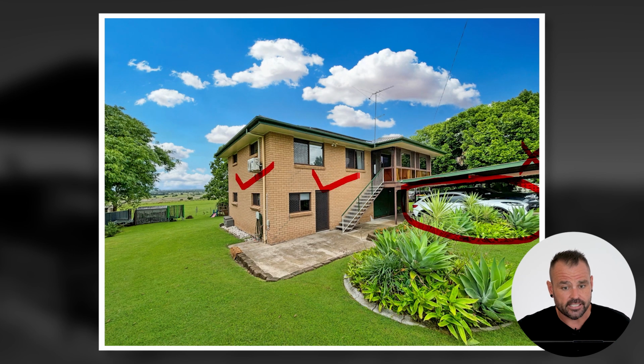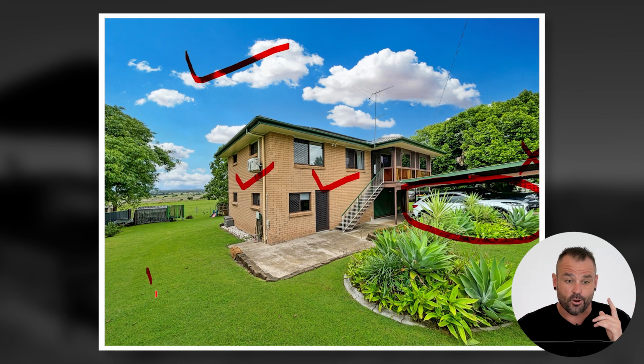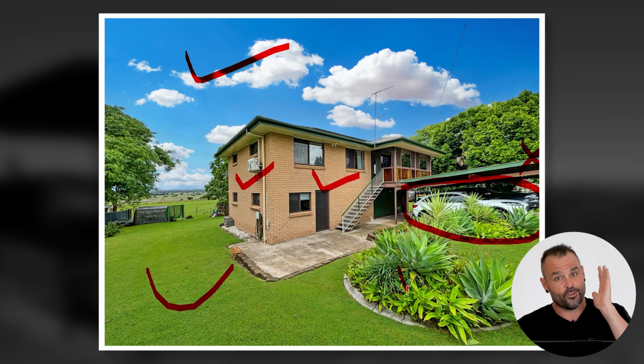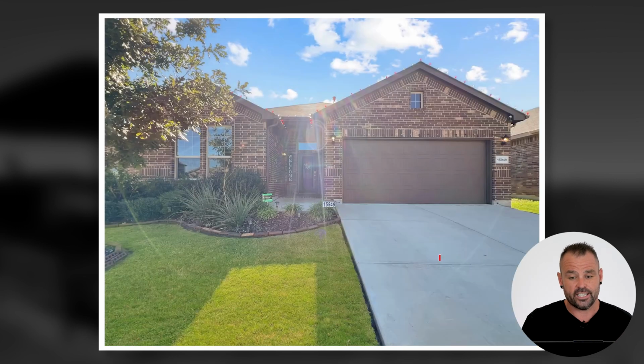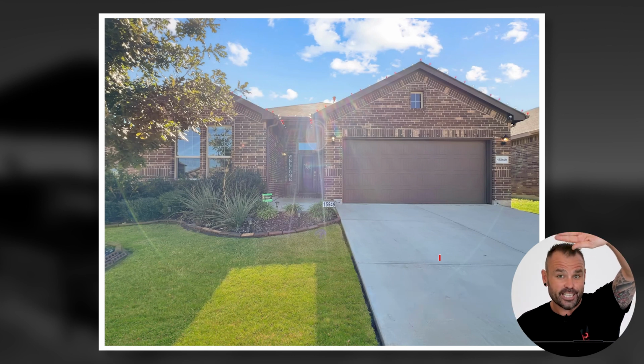The angle of the house is shot quite well. I love how I can see sort of both depth angles of the property itself. The sky's good, the grass is good, well done. I even love this greenery here in the foreground. Really creates the vibe.